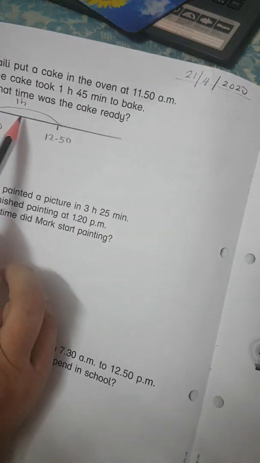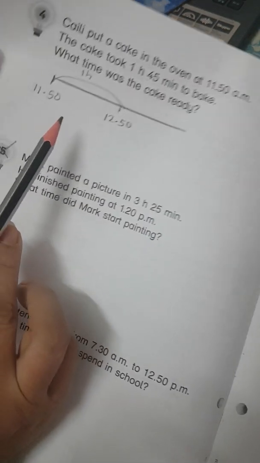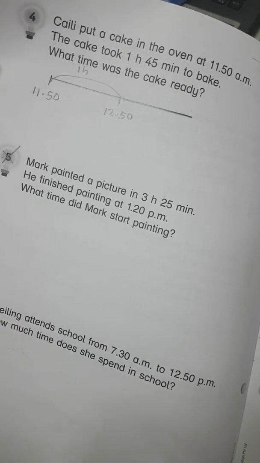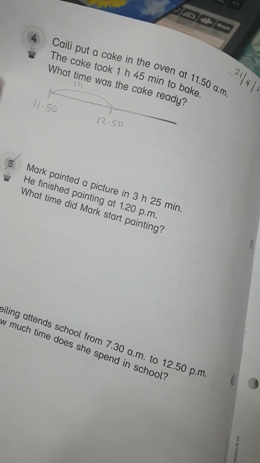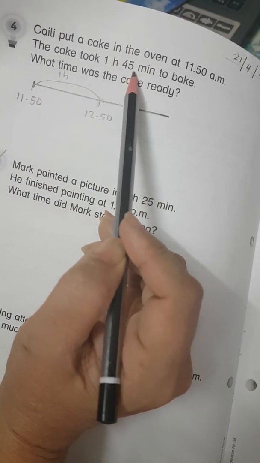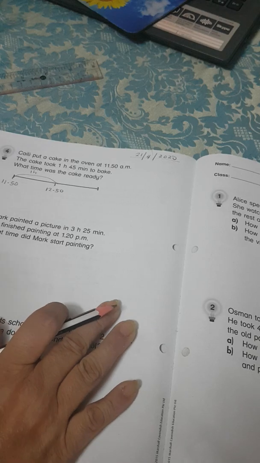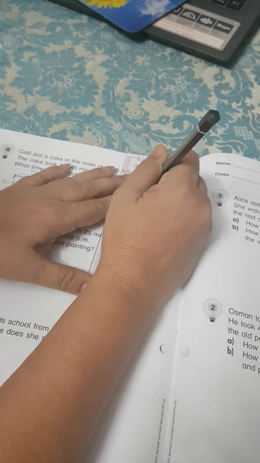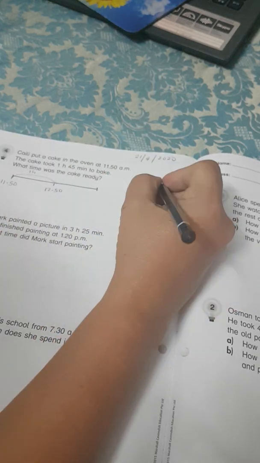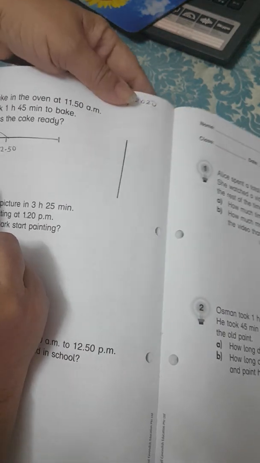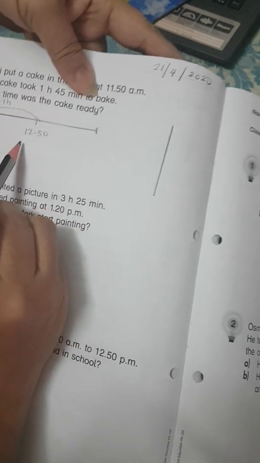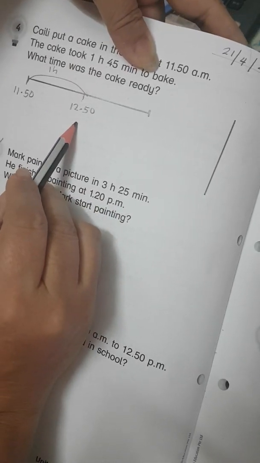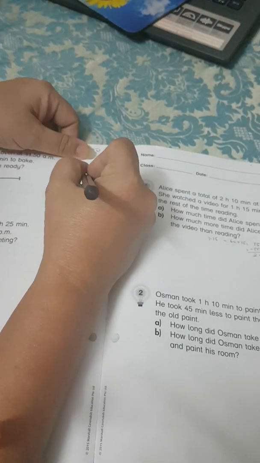So this is 1 hour. Alright? This is 1 hour. Now, you have to add some more 45 minutes. So, I'm going to draw a working column on the side. Okay? So, 12:50 plus 45.